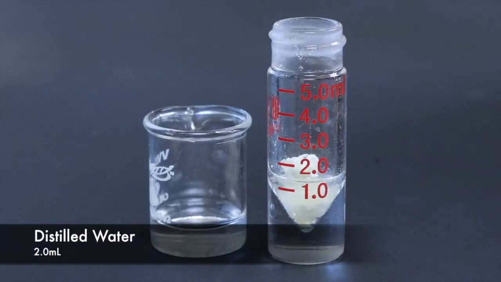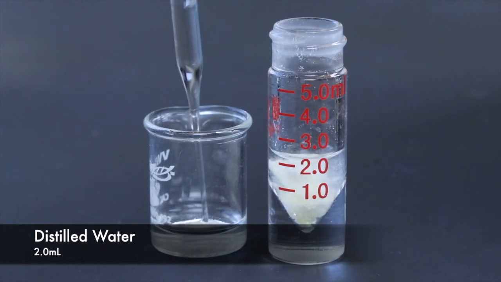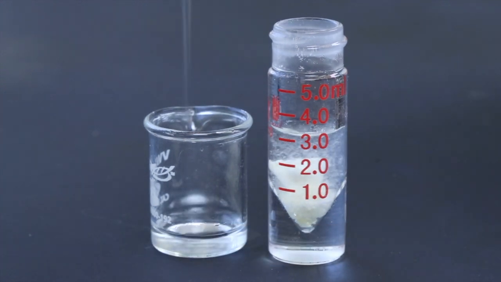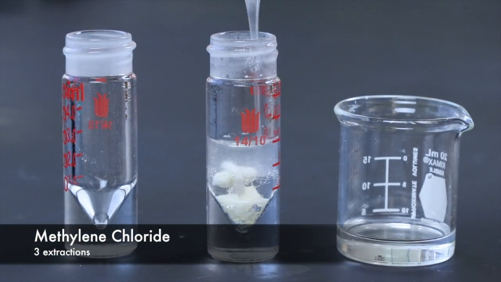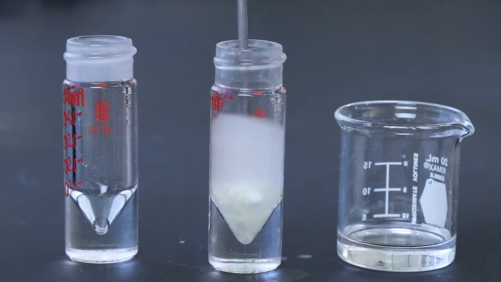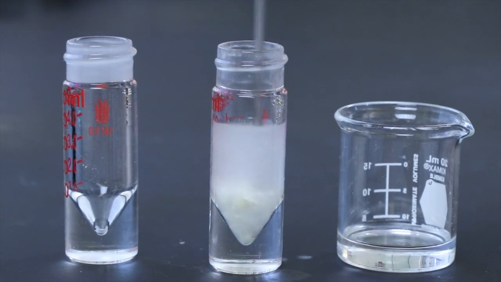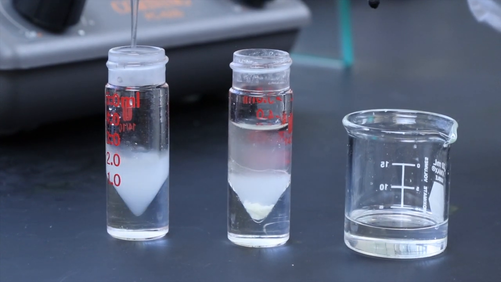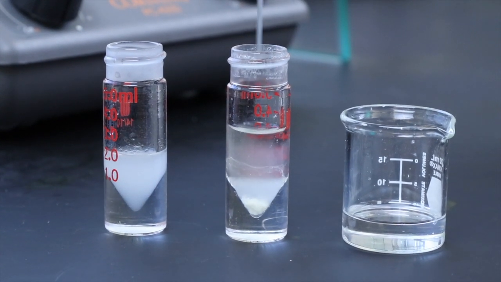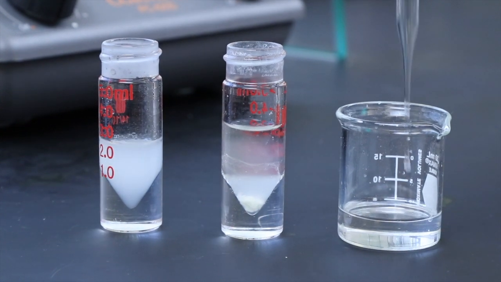Initially, I'll dilute the basic solution by adding some distilled water, and then I can go ahead and start the methylene chloride extractions. As you can see, the alcohol product doesn't dissolve super well at the beginning, so I'll be stirring it and trying to break it up to dissolve it better. So the solid alcohol still hasn't dissolved completely, but it should continue to dissolve as I keep doing further extractions.